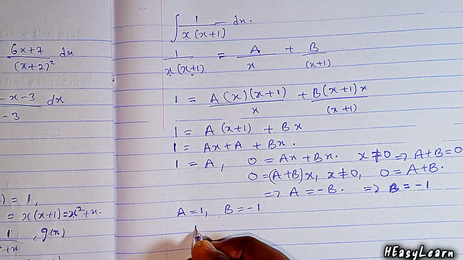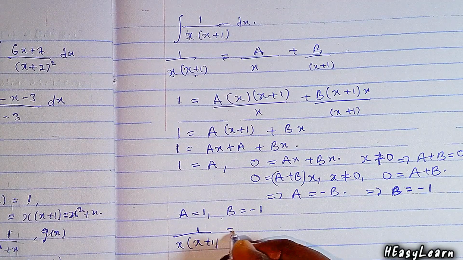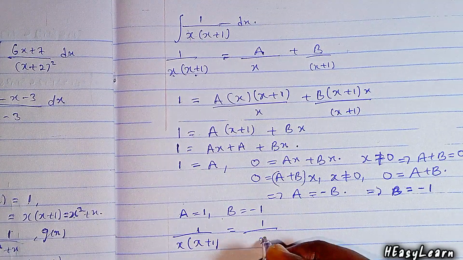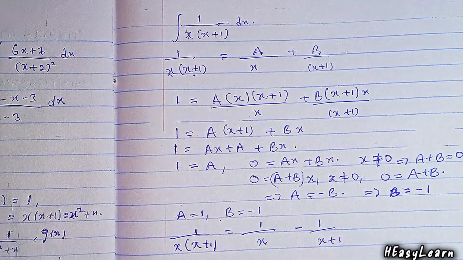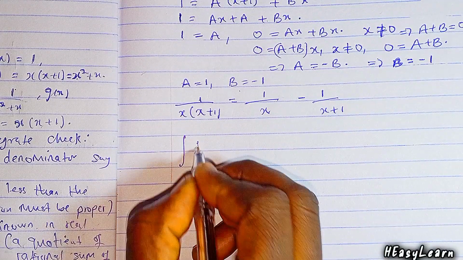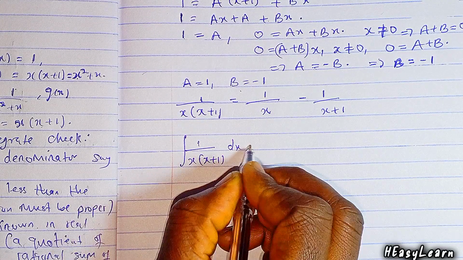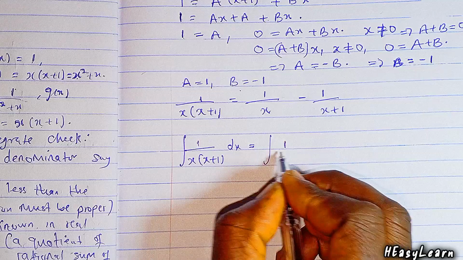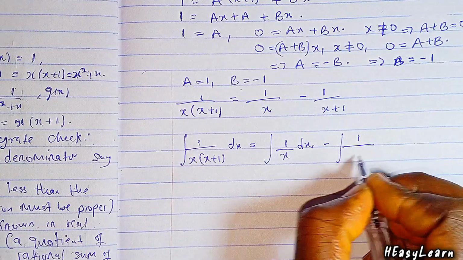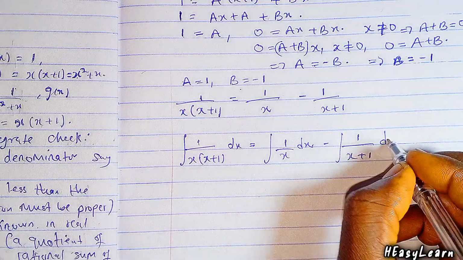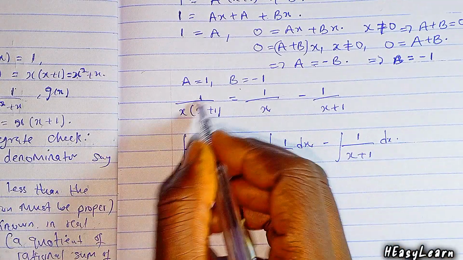We have determined that A equals 1 and B equals minus 1. So now we come back to here and substitute the undetermined coefficients A and B. This is the same thing as 1 over x minus 1 over x plus 1. So to integrate 1 over x(x plus 1) dx is the same thing as integrating 1 over x dx minus the integral of 1 over (x plus 1) dx, because when you combine, it is going to give this fraction.